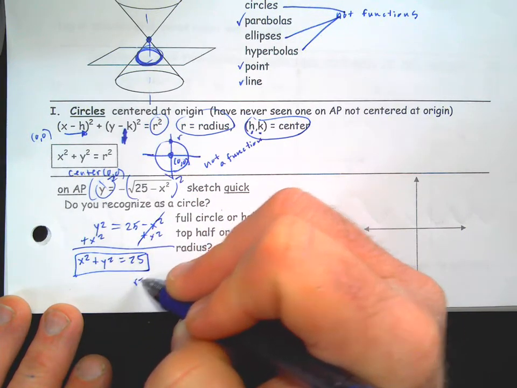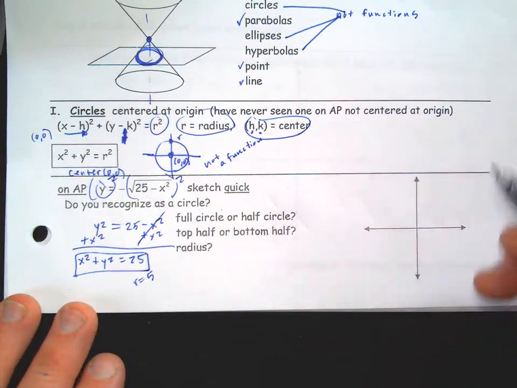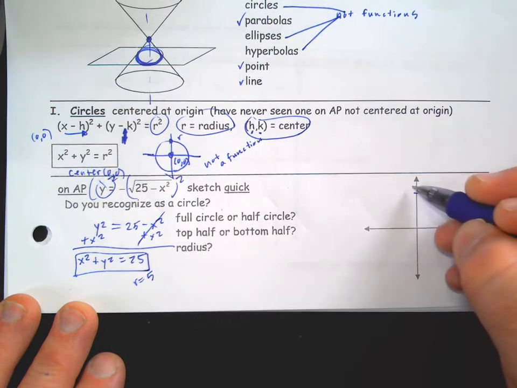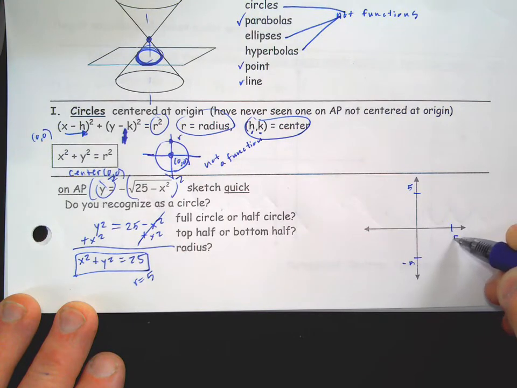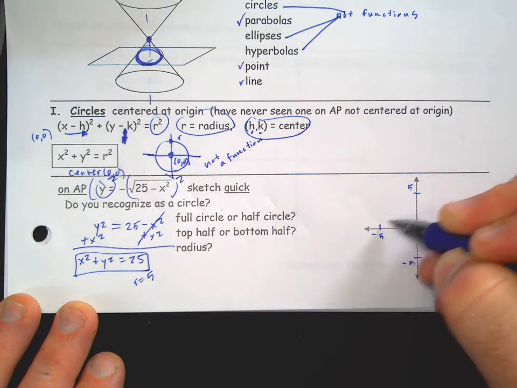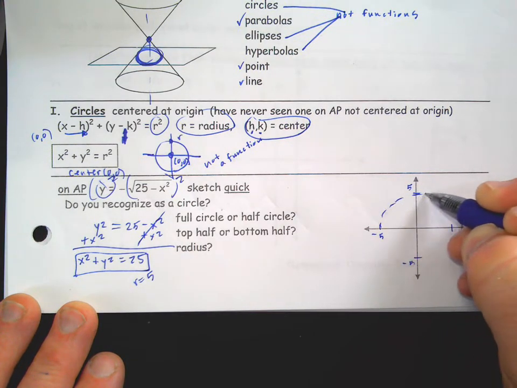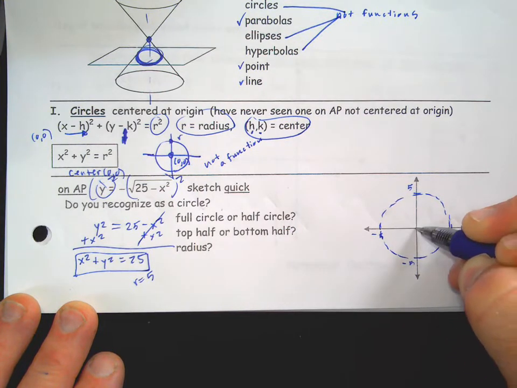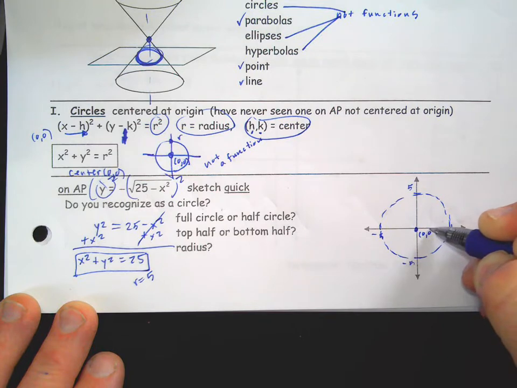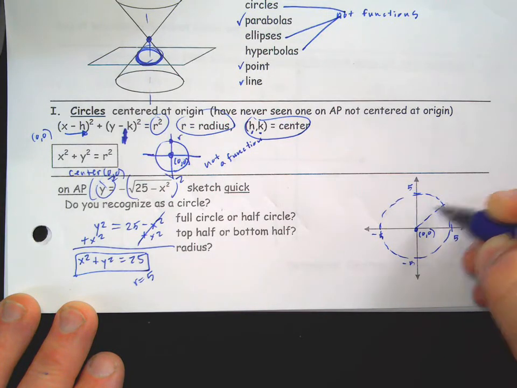The radius is 5. Now, when you go to sketch it, don't do the whole thing yet. Just follow along with me because there's something important going on here that you're going to miss. So we're just going to do it lightly first. So this is a circle centered at 0, 0 with a radius of 5.